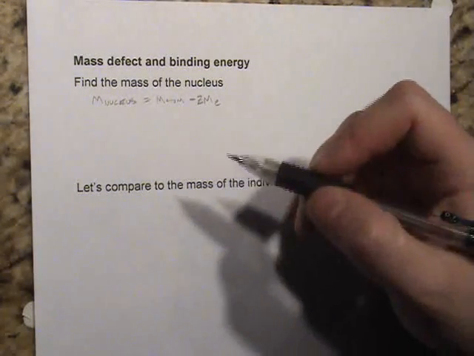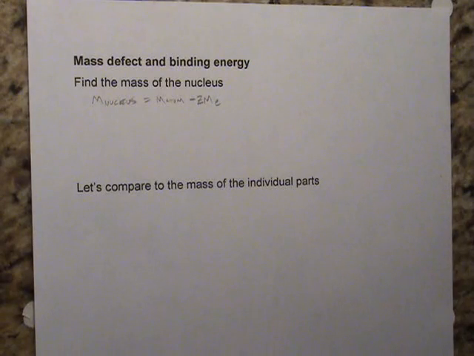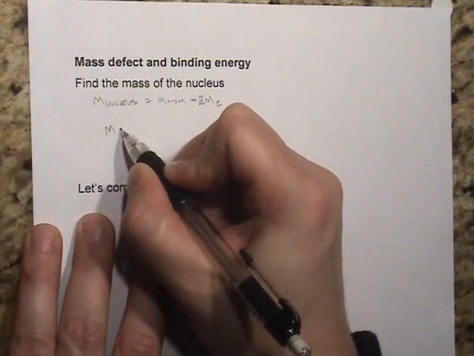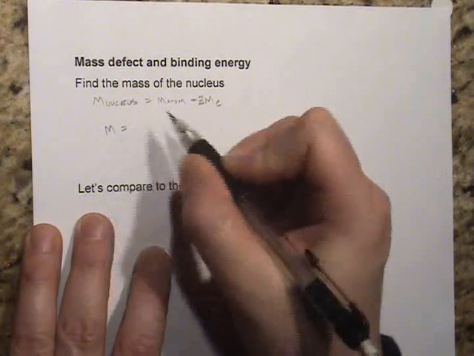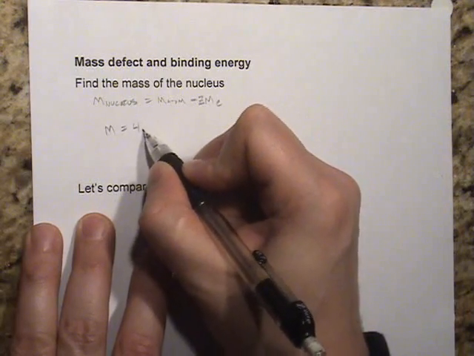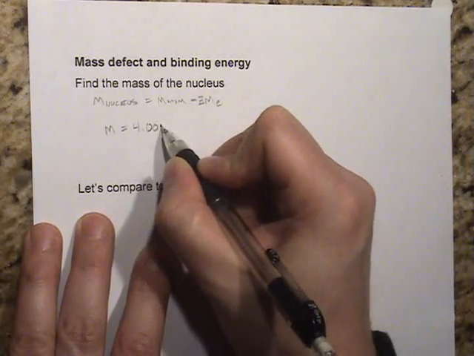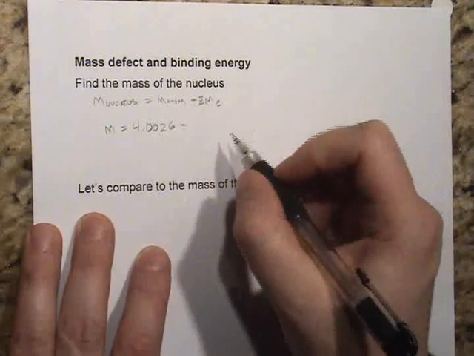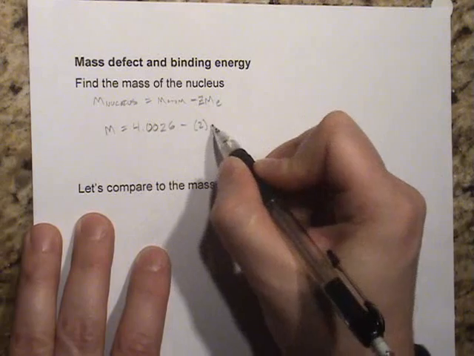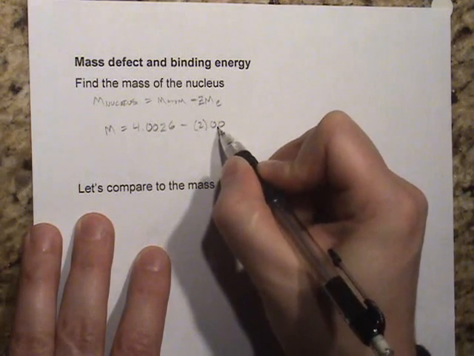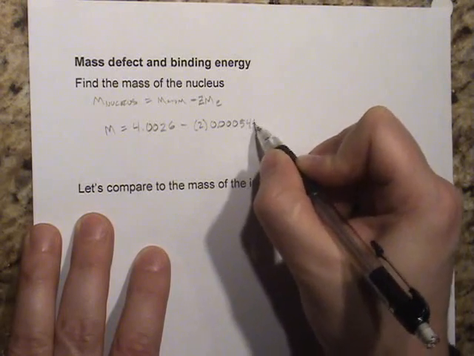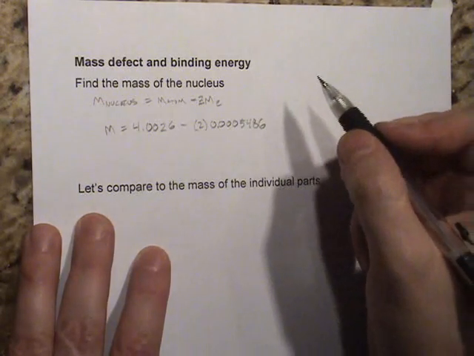So to give you an example, let's take the mass of a helium nucleus. So the mass of the helium nucleus is going to be equal to the mass of the helium atom, which is 4.0026, minus, and in this case the atomic number is 2, times the mass of the electron, 0.000549.